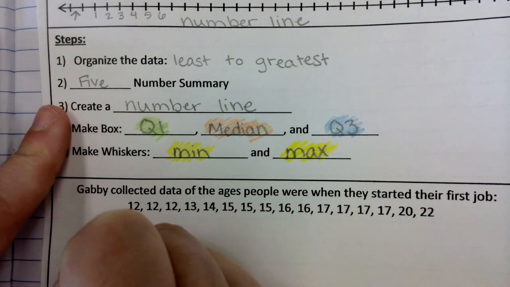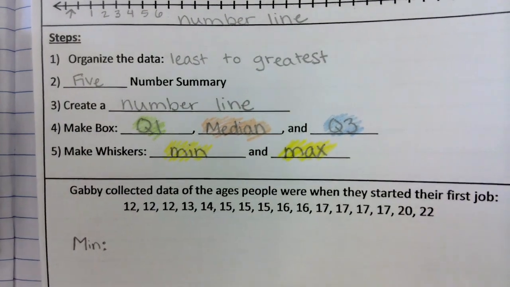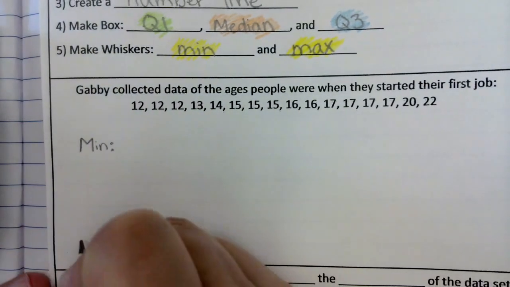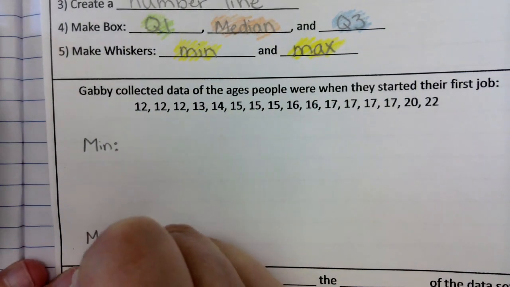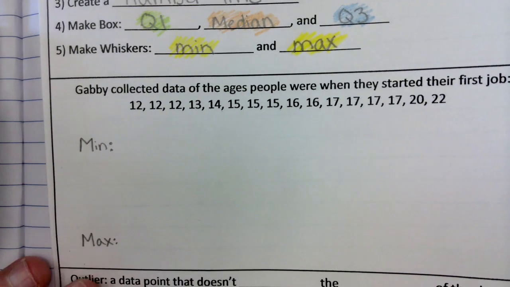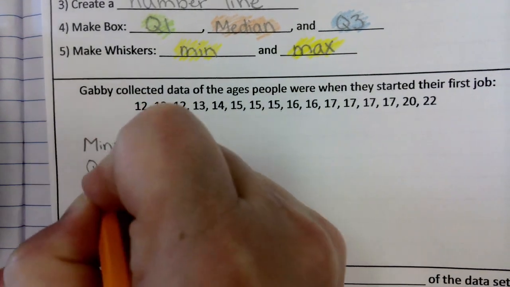Quartile 1 would come after the minimum. That's okay. If you're just going to list it in order, what comes after quartile 1? Median. Okay. Alright, and then after median is quartile 3.